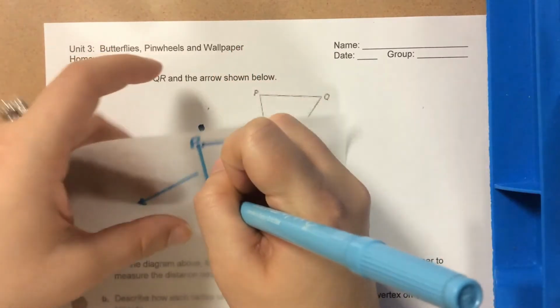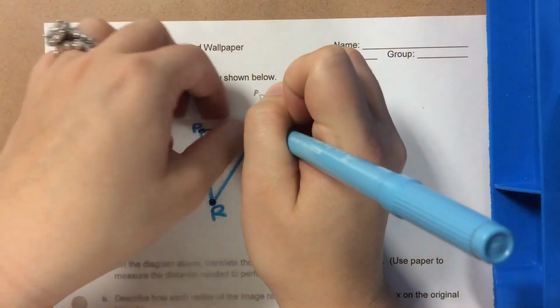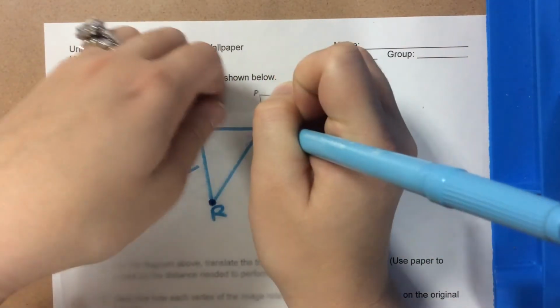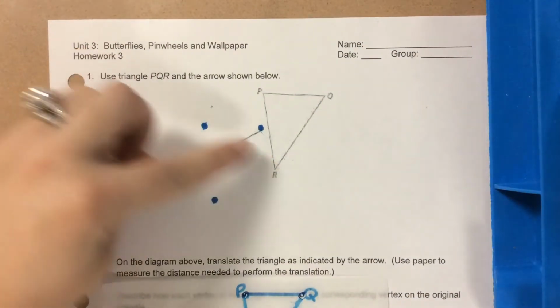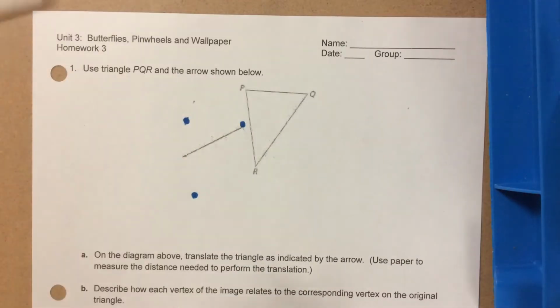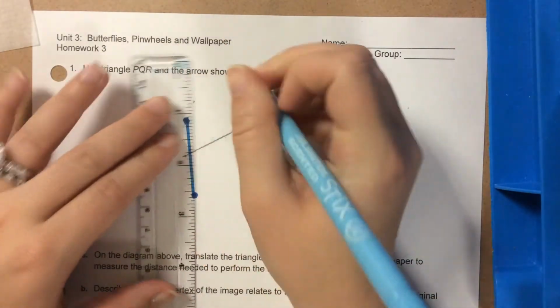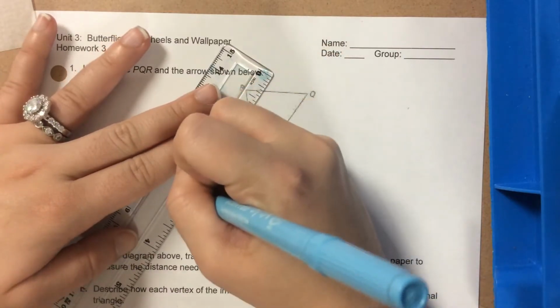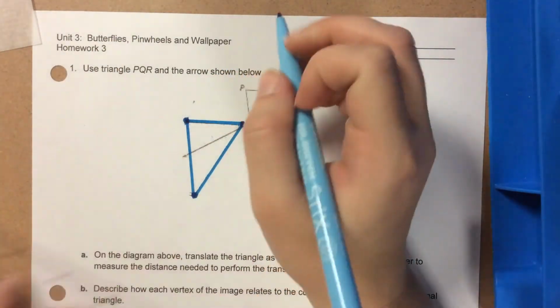Then take your patty paper, give it a little tug, poke through your paper, and scribble, scribble, scribble so that you can get a copy of your vertices, P, Q, and R. And when you move your paper out of the way, you should have your vertices ready. Then use your ruler to make your image the same shape, just in this case, slid a little bit down and a little bit to the left.